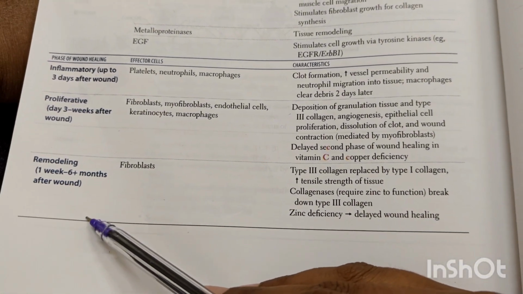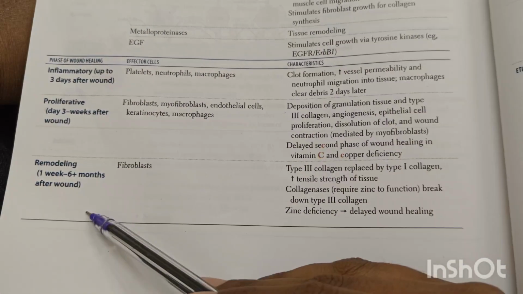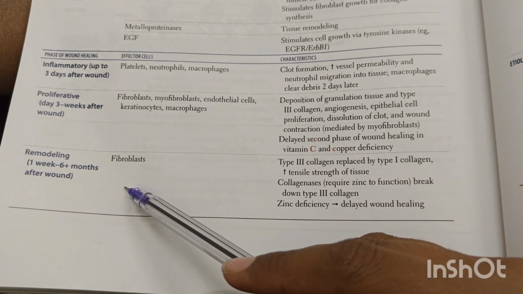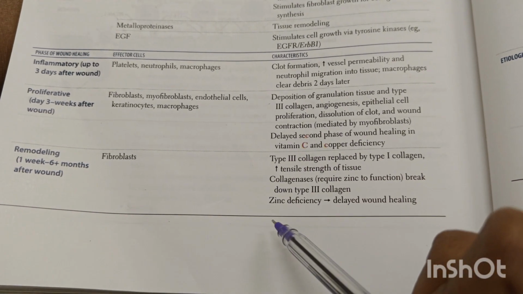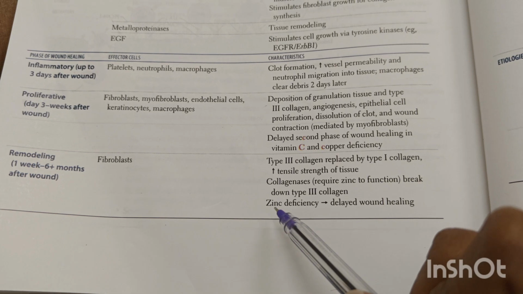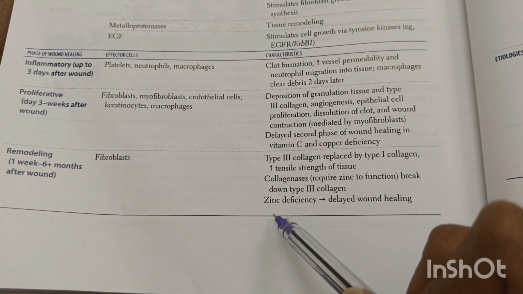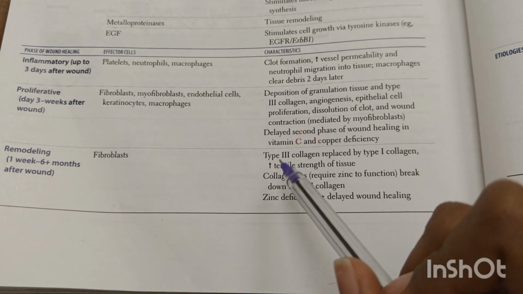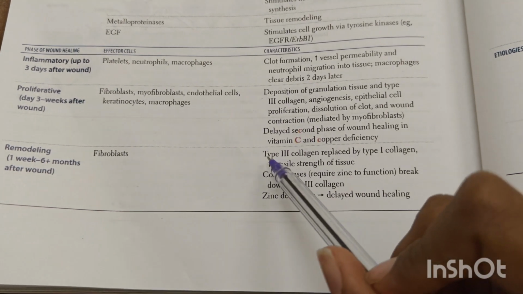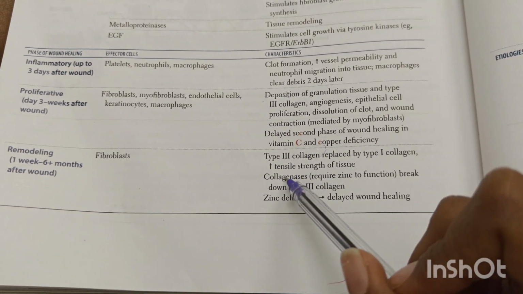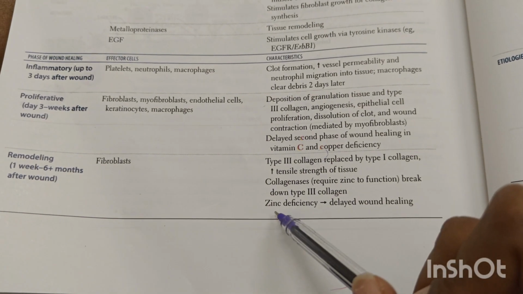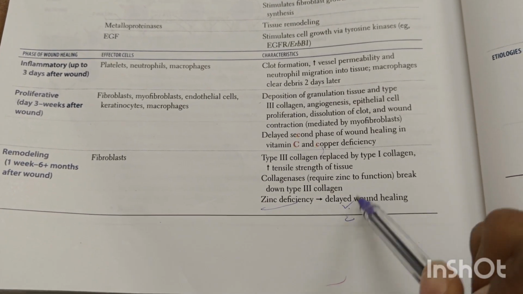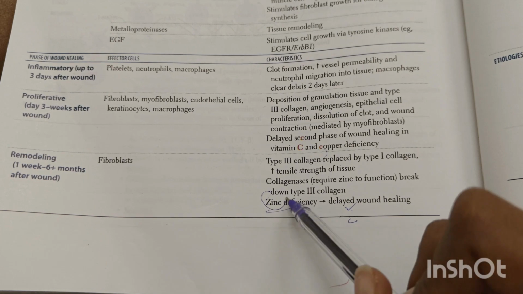Finally, coming to remodeling, that is from 1 week to 6 months after the wound. Mainly, you'll have fibroblasts, with type 3 converted to type 1 because of collagenase and zinc. So if you don't have collagenase and zinc, you can't convert type 3 to type 1, and if type 3 stays more, it will cause a hypertrophic scar. Zinc deficiency will also lead to delayed wound healing. Very important, zinc.